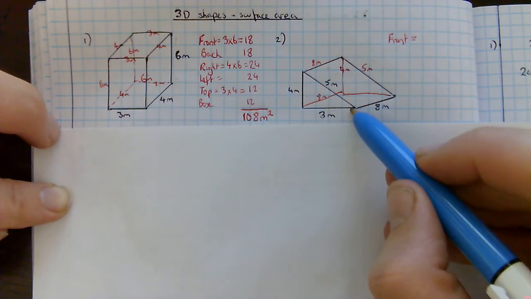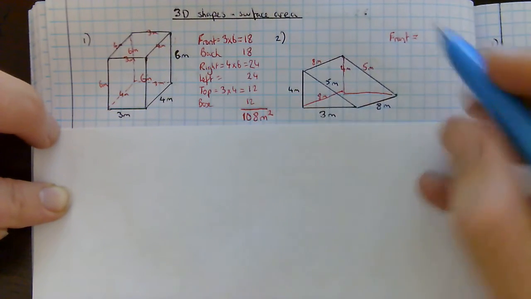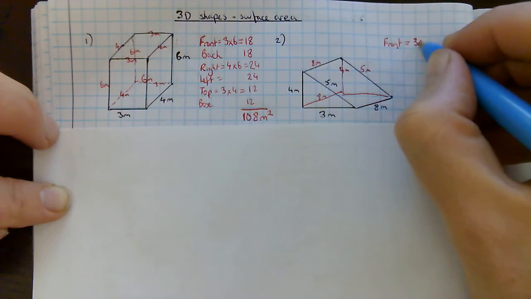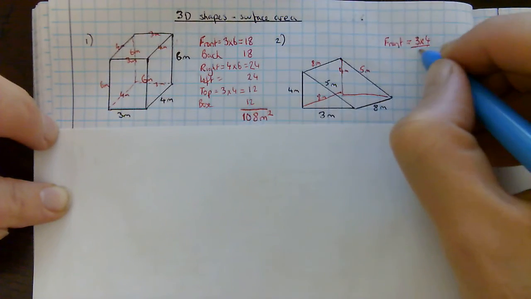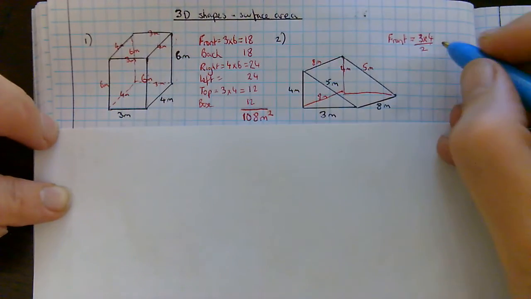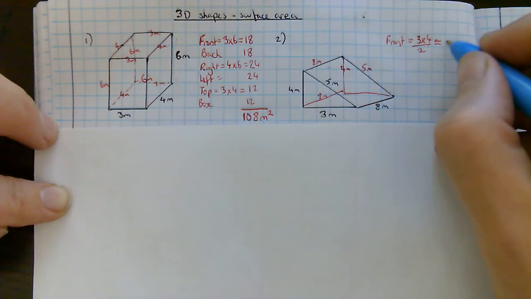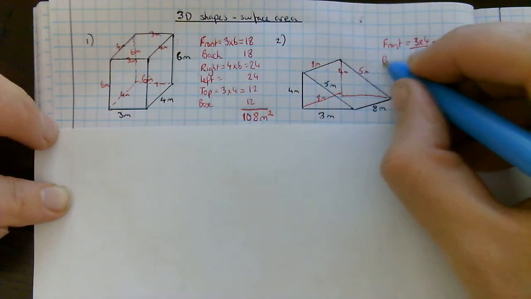The length is 3, the height is 4, it's a triangle, so I'm going to do 3 times 4 divided by 2. 3 times 4 is 12, divided by 2 is 6. The back is also going to be 6.